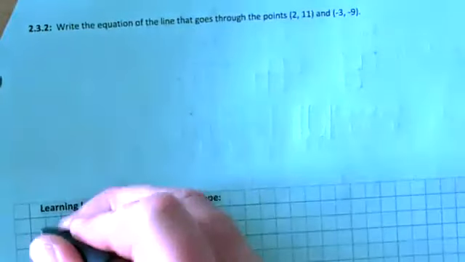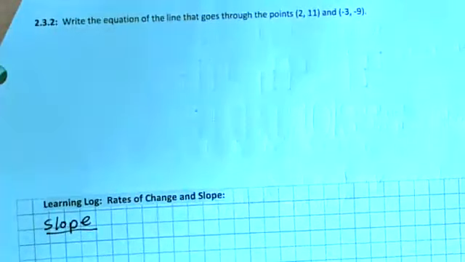We've got a learning log in our packet that says rates of change in slope. It's the first learning log. It's after the last problem in the packet. And we're going to take some notes right here on slope. We're going to be putting a lot of different things in this learning log, but for right now, let's just get a little bit of information about slope.